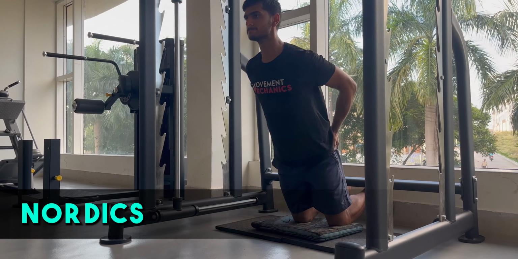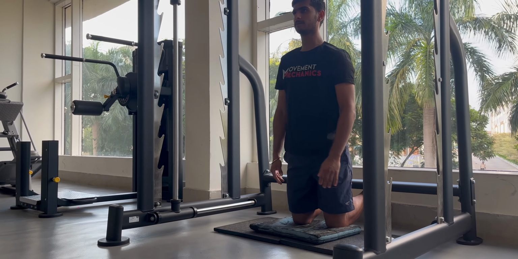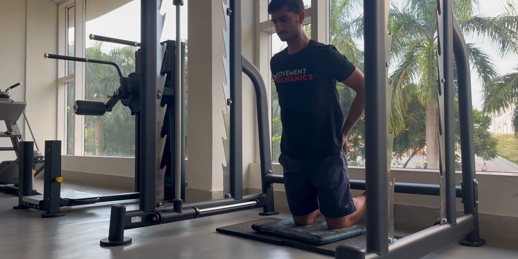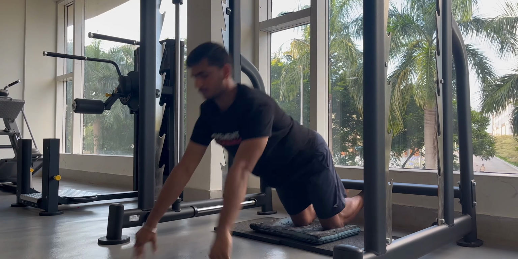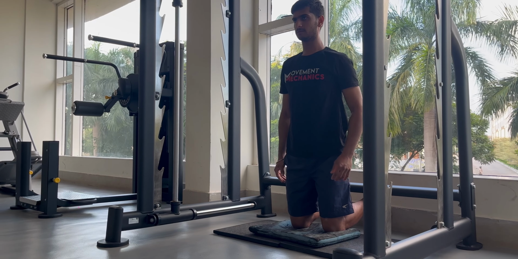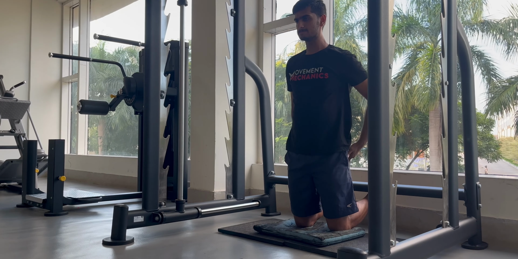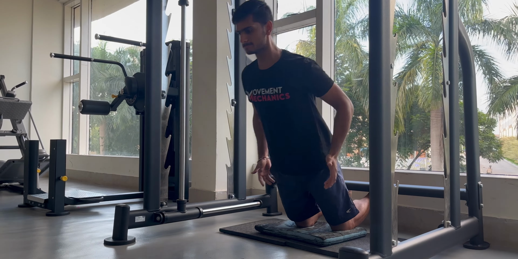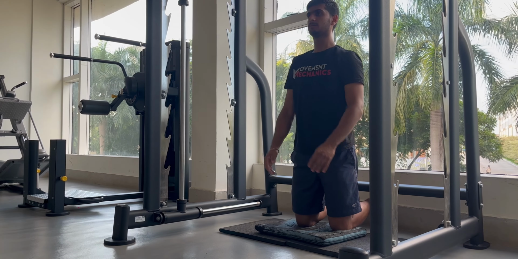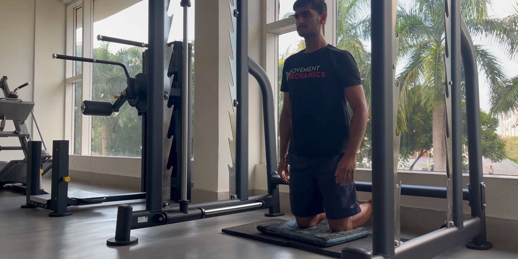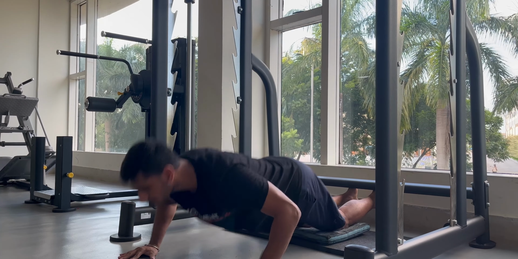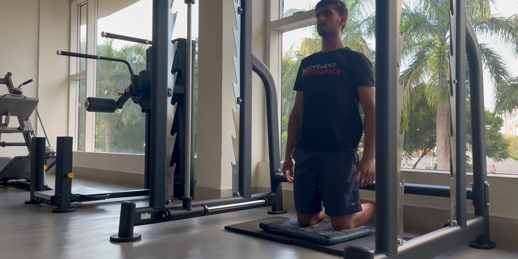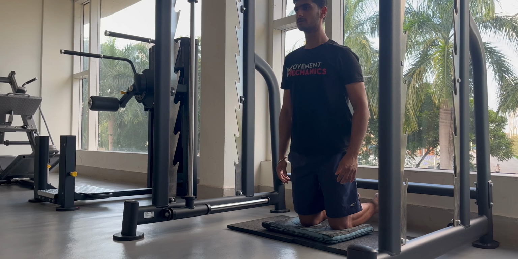So the one exercise which I personally love to do for your hamstrings is the Nordics. The Nordics is an eccentric exercise, though it is slightly inferior to the hamstring walks, but I personally love doing Nordics because it is going to give you that eccentric control when it comes to your hammies, and that is where your hamstrings have to be very efficient. The eccentric control of the hamstrings has to be prominent and it is one of the most important factors of your hammies.